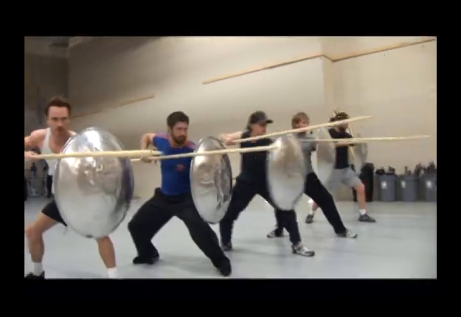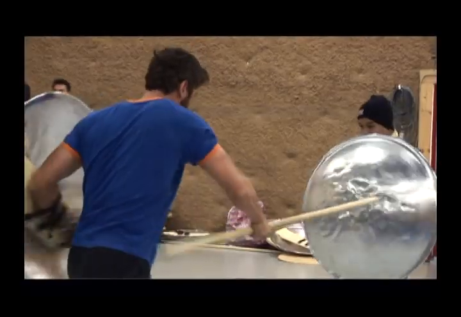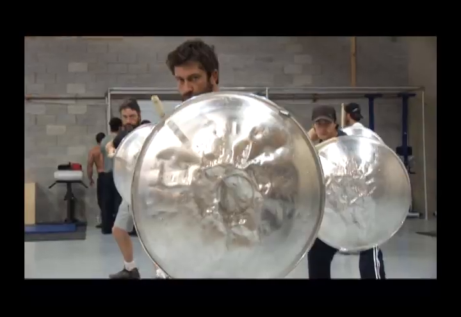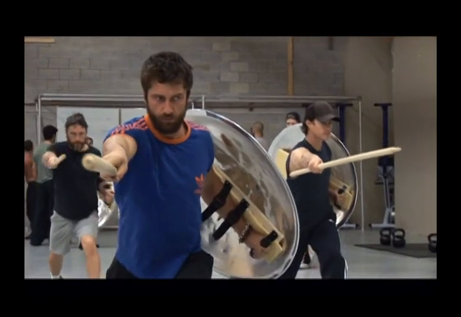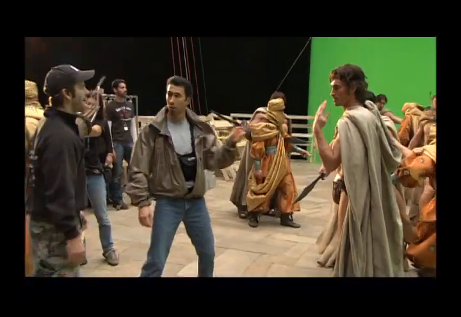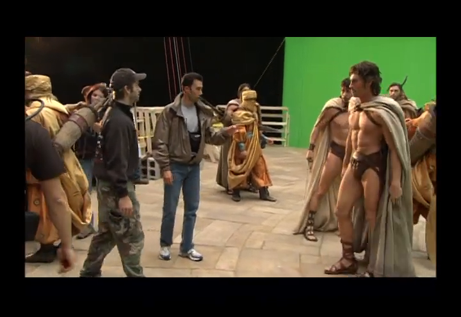Historically, there's really nothing that classifies, there's no record of the actual tactics or the techniques that they used. So what we did was look at a lot of the fighting methods that we've trained in over the years, the weapon-based systems specifically, which are the heavy Filipino influence, Thai, Indonesian, Japanese, Chinese, even European.